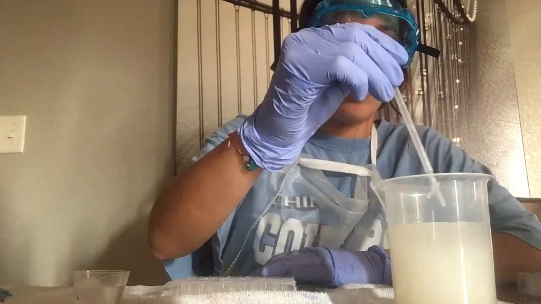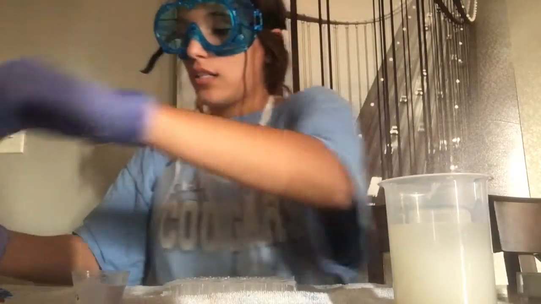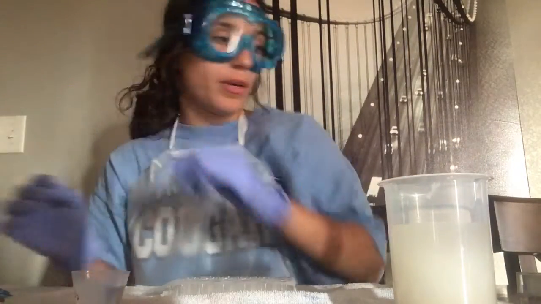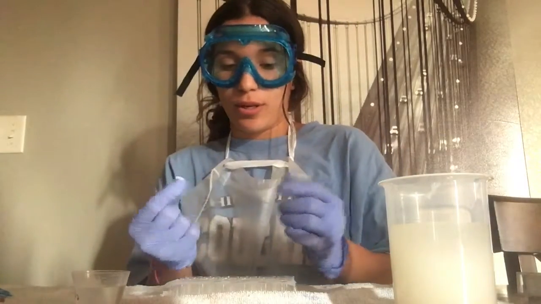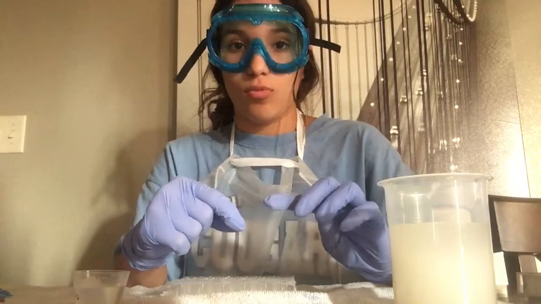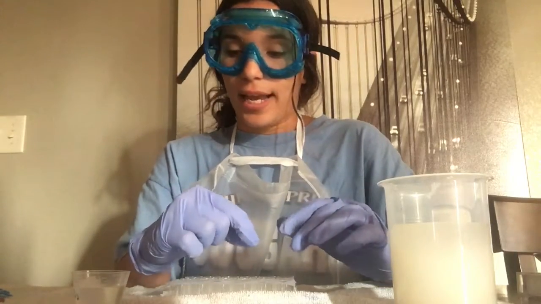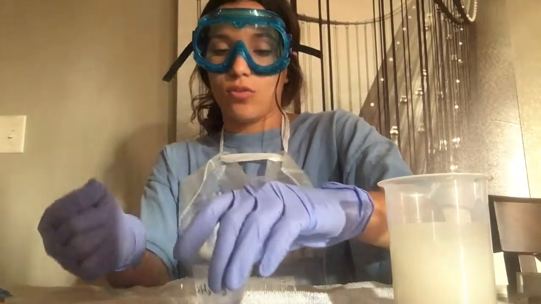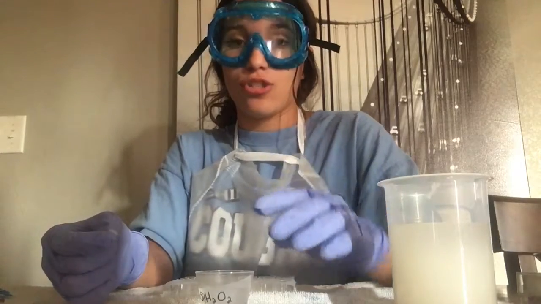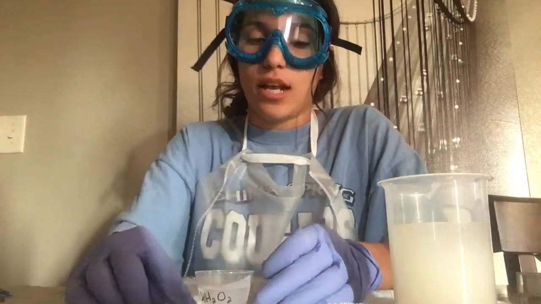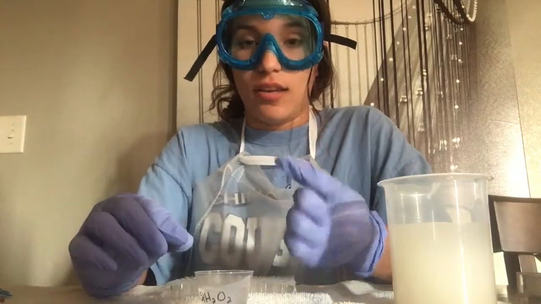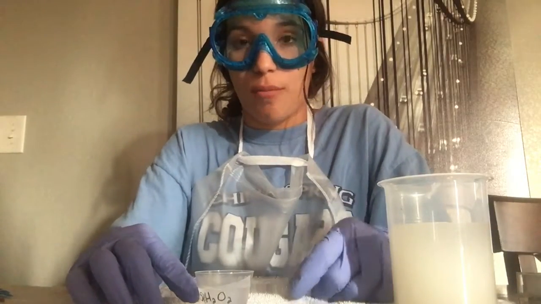And I am now going to conduct my experiment in which I take the filter paper and I insert it into the room temperature, and I then place it into the 1.5% H2O2 and measure the time it takes for the filter paper to float to the top of this.